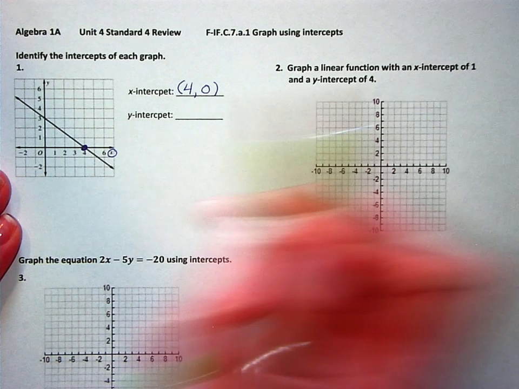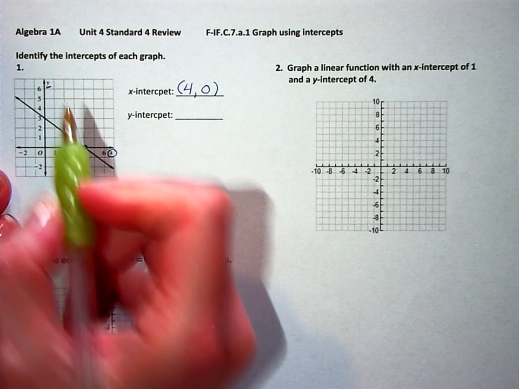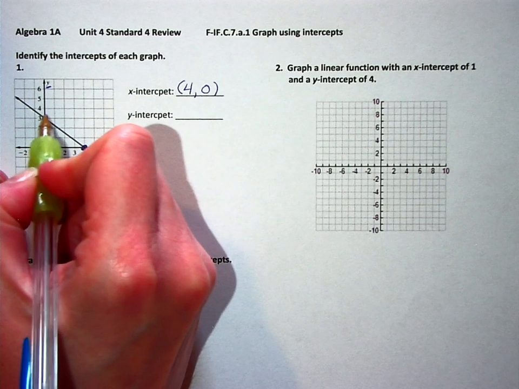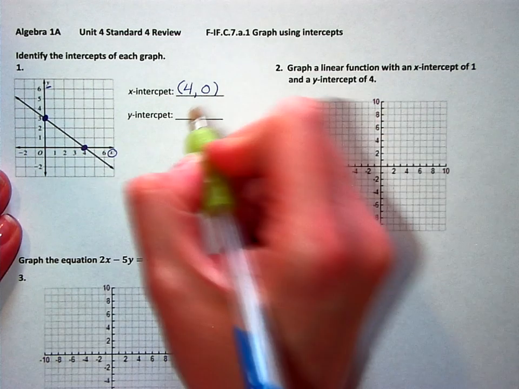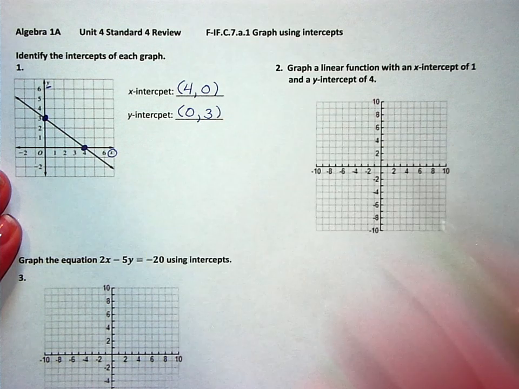The y-intercept, that's going to be on your y-axis here. Our line crosses at 3. So here in this case, our x was 0, our y is 3.